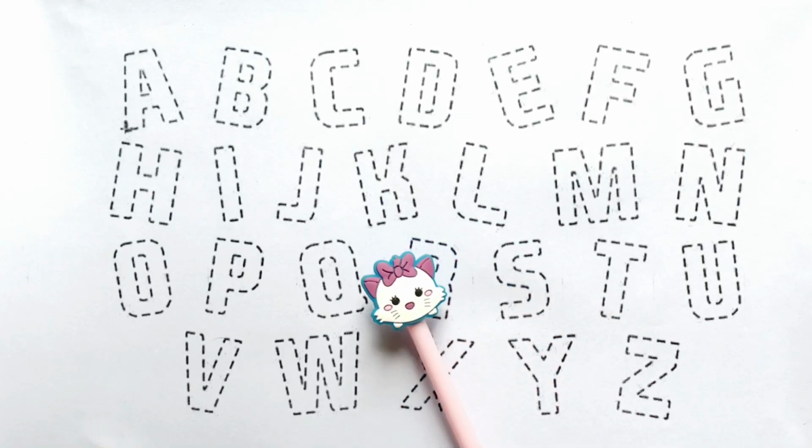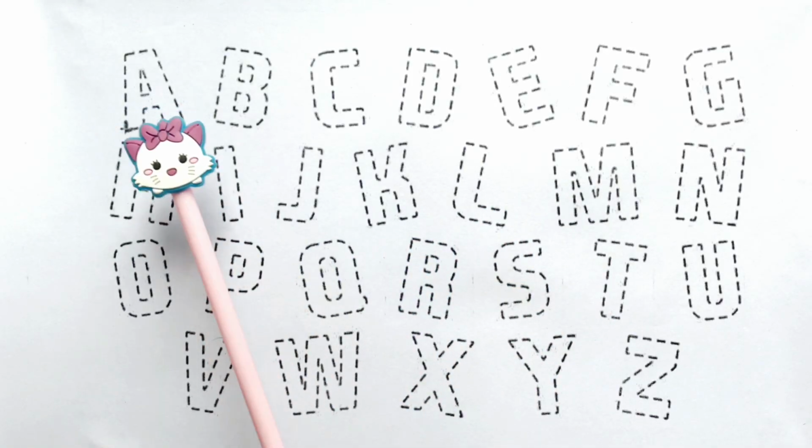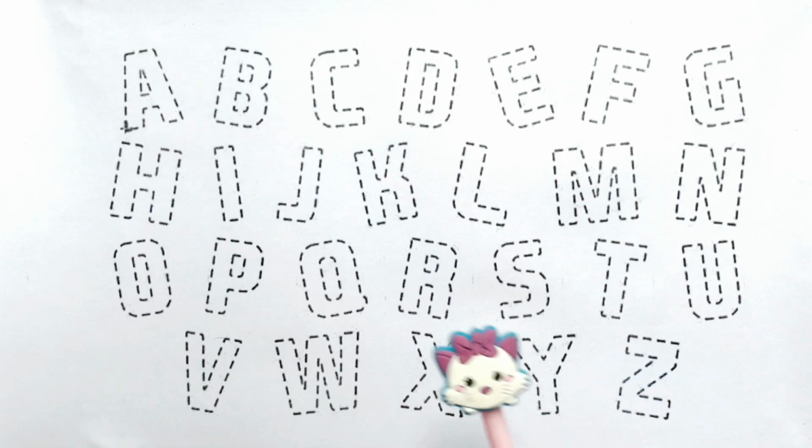I learned uppercase letter A to Z. Let's draw.